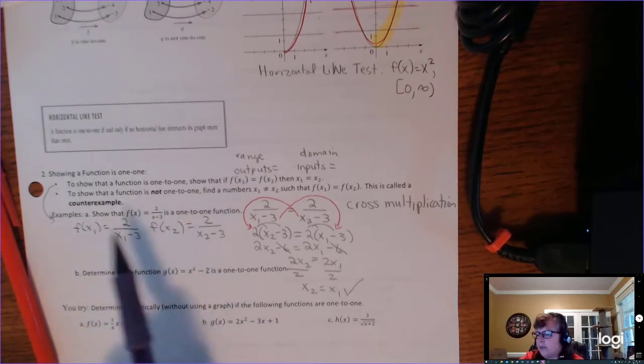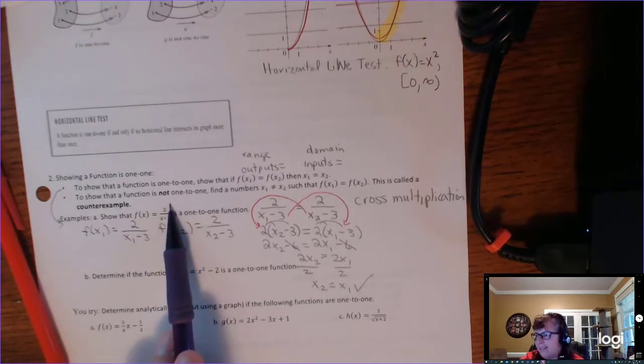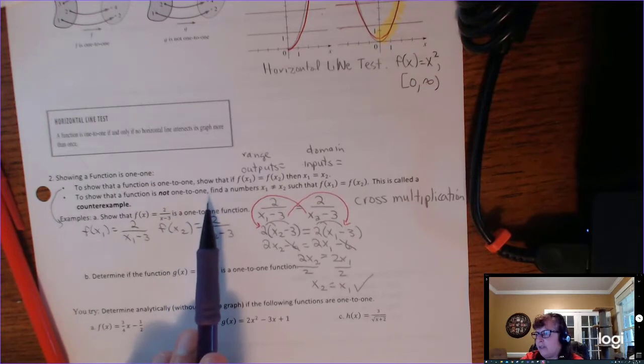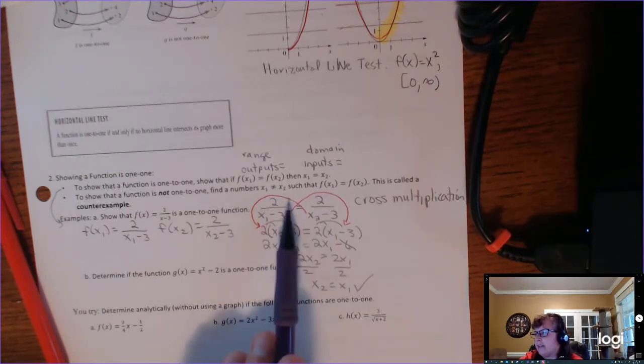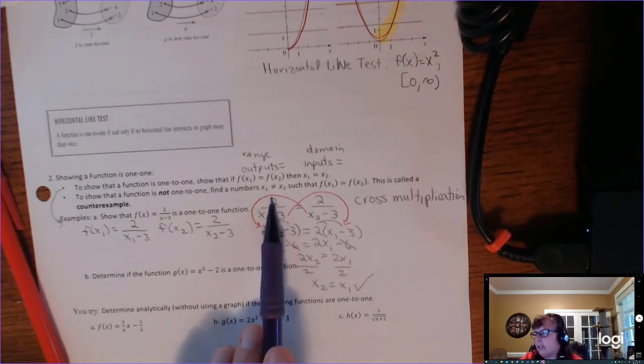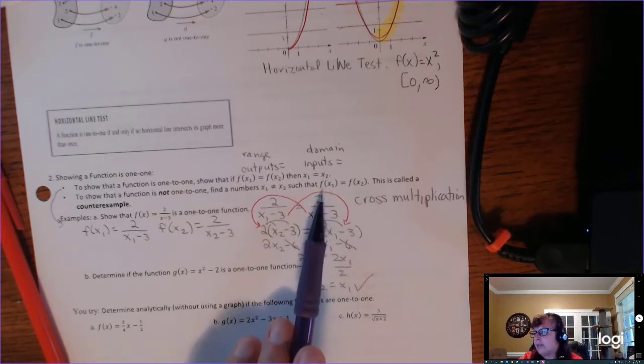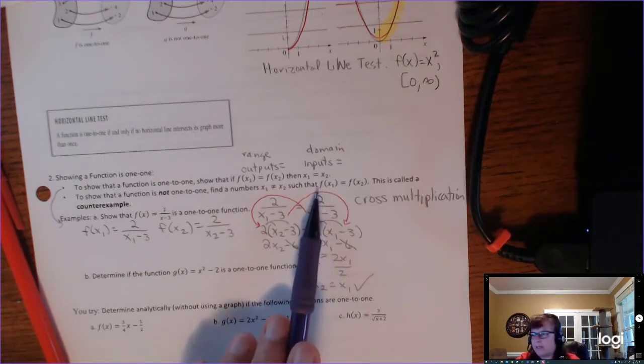To prove that a function is not one-to-one, it's a lot easier. All you have to do is find a counterexample. So just find a pair of x values that don't equal each other, and yet they give you the same range.